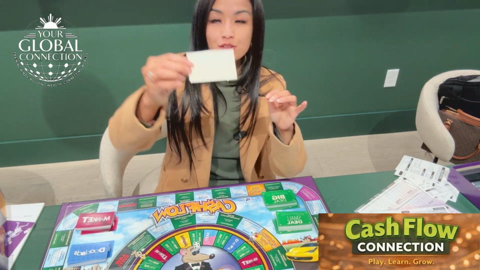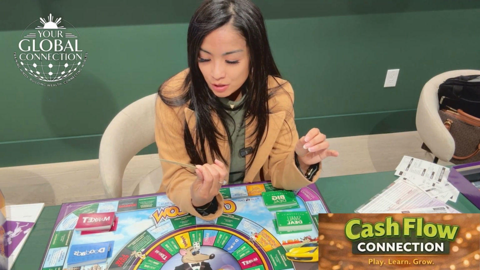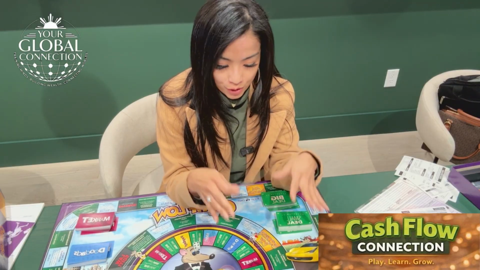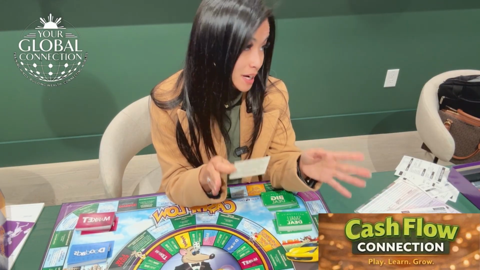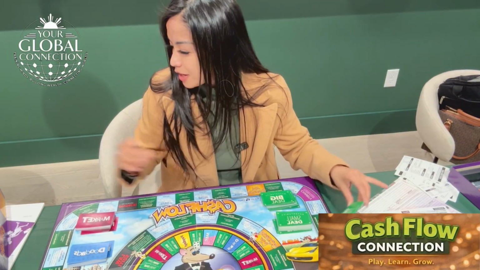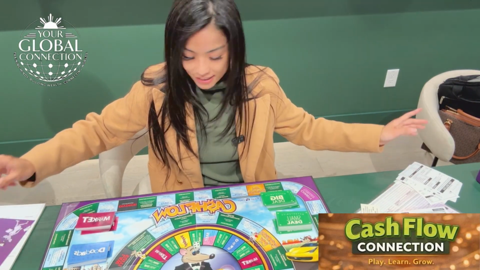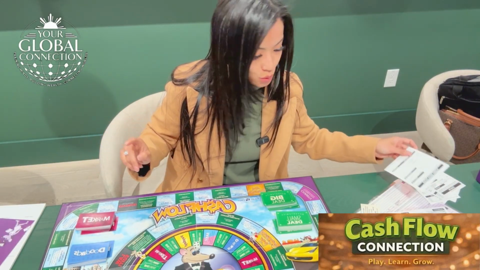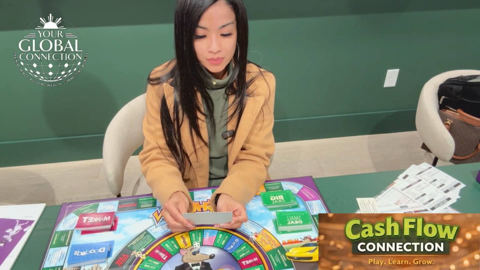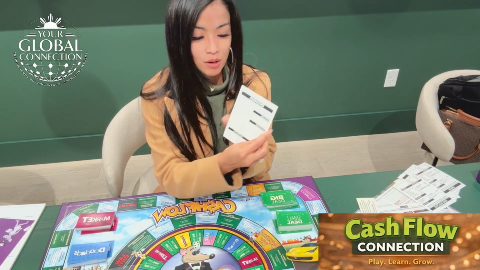Now you have to identify if this is something you'd like to invest in right now or not. And by the way, before you play this game, you'd have to have some money, right? Your starting money depends on your income right here.